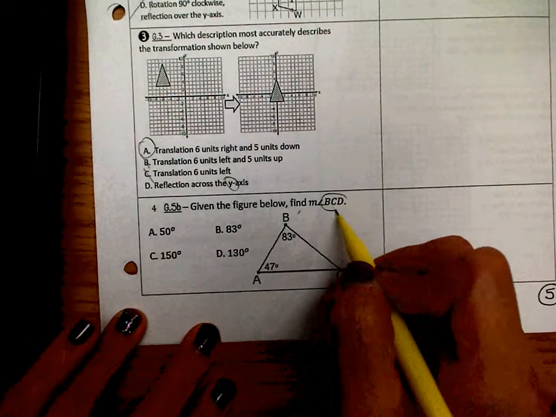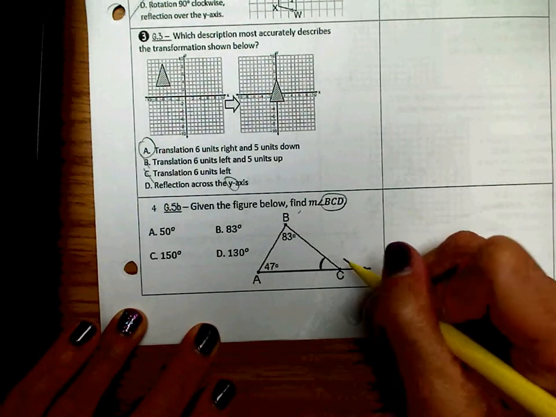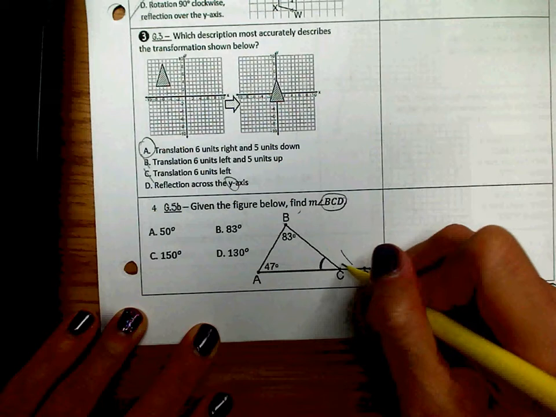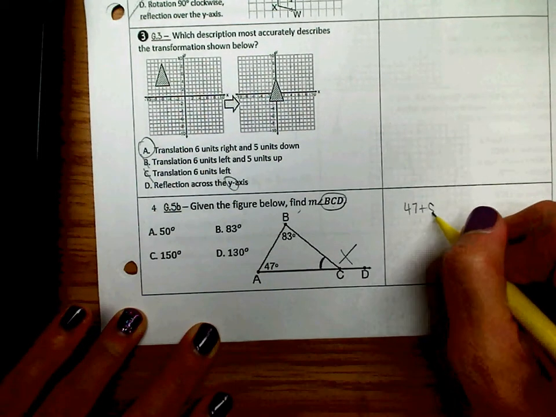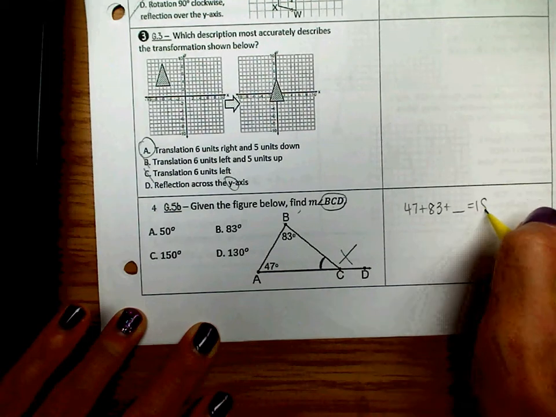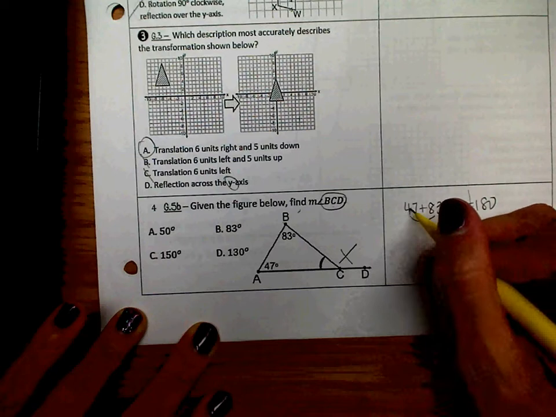Find the measure of angle BCD. BCD means this angle. Even though there's an exterior angle here, we don't need it. So we have 47 plus 83 plus blank should equal 180. Add these together. That's going to be 47 plus 83.